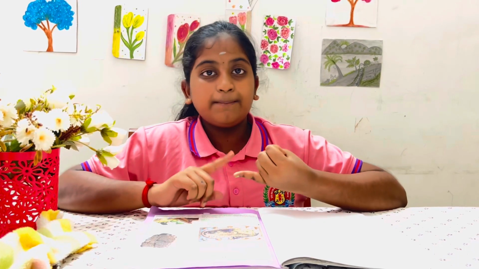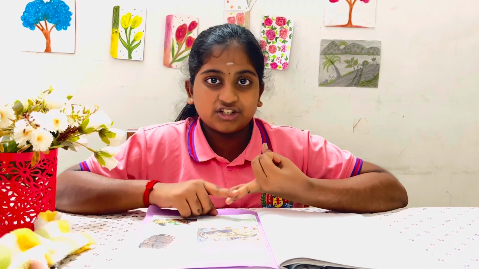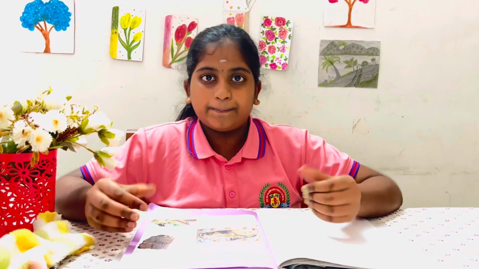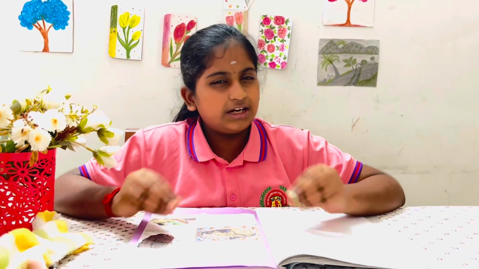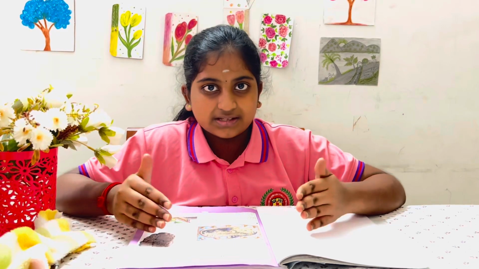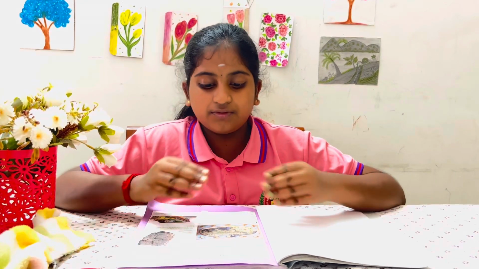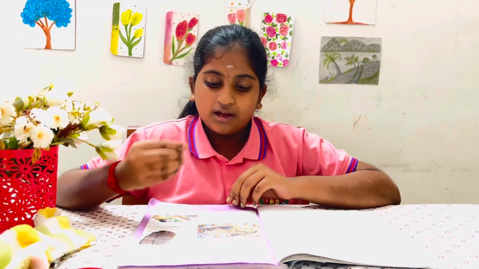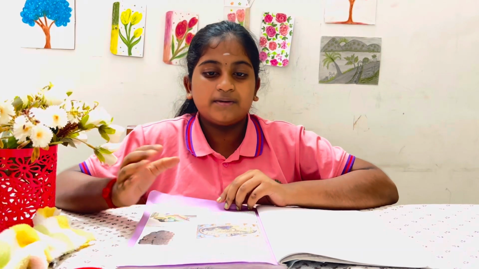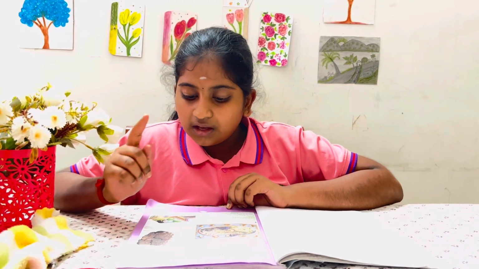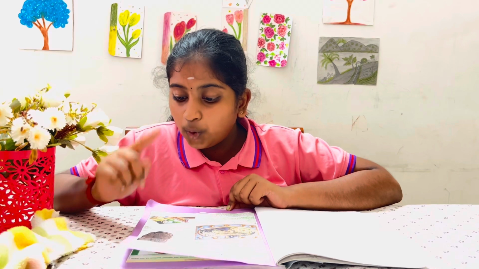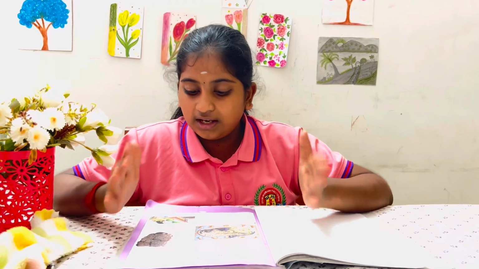Nowadays we have maps like world maps, international maps, national maps, political maps, physical maps, a lot of maps. We can just go through them, and by opening a book, we can see where our country or our city is.